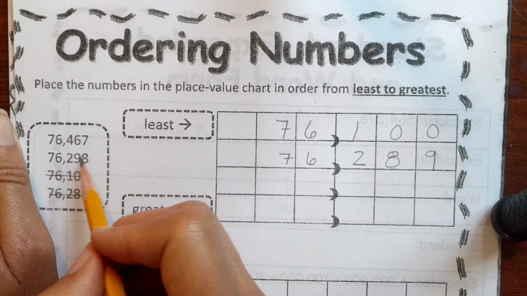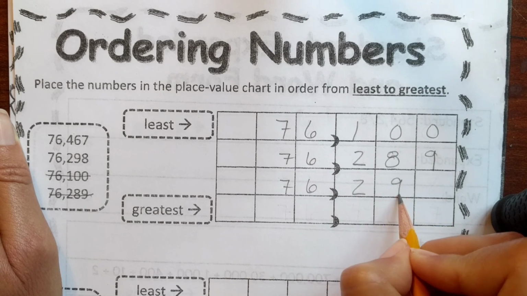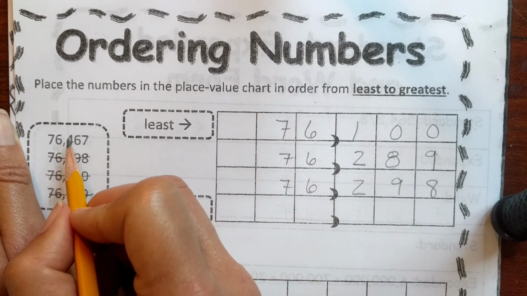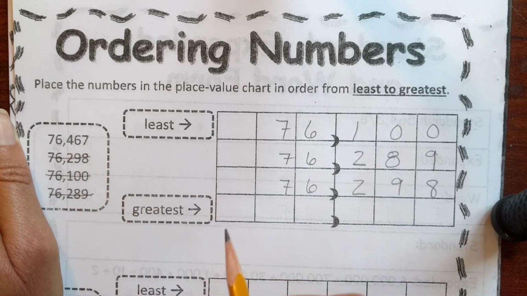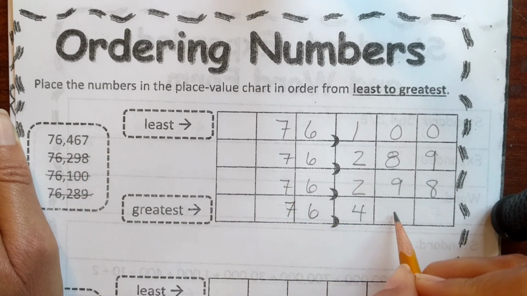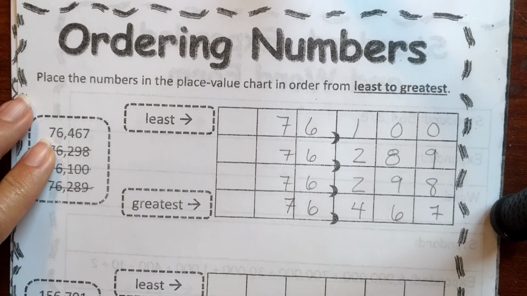Now I know this one is the next, so 76,298. And finally, this is the only one left, and it is the greatest because of the 4 there in the hundreds place, 76,467. Perfect. All right, let's do one more, and then we're going to turn you loose.